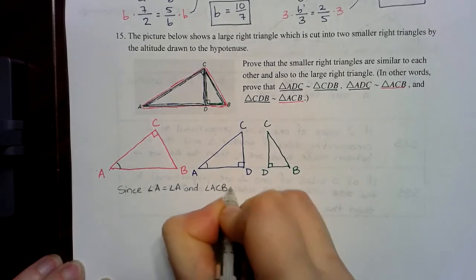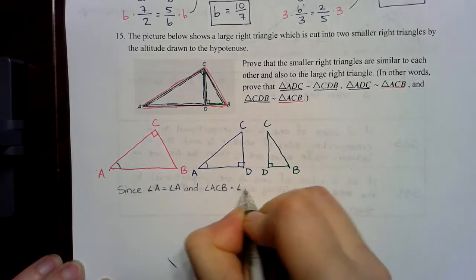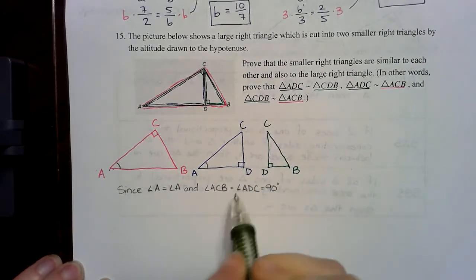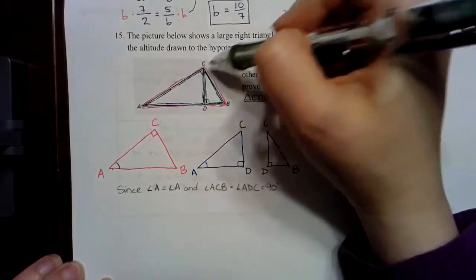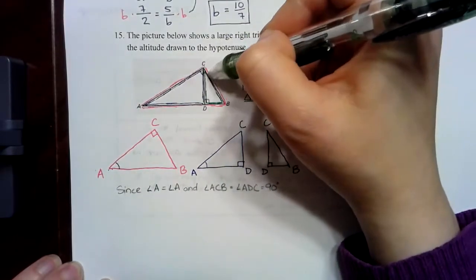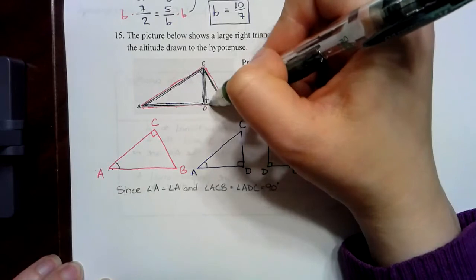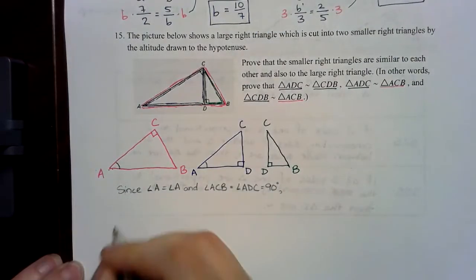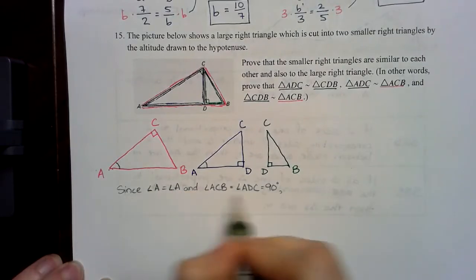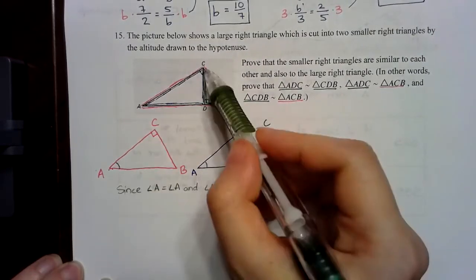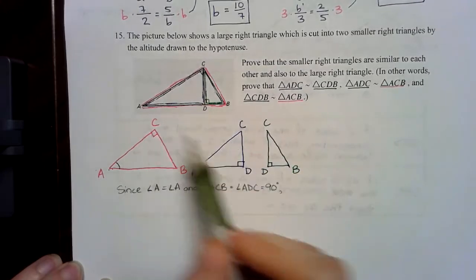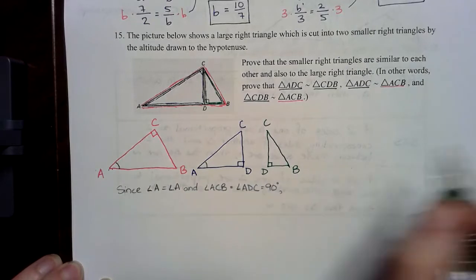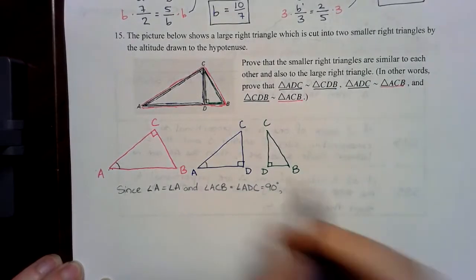Angle ACB is the same as angle ADC, which is 90 degrees. I used 3 letters here because if I look at the original picture, there's more than 1 angle at C and more than 1 angle at D. So we've got these 2 angles, these 2 angles. So we have similarity.